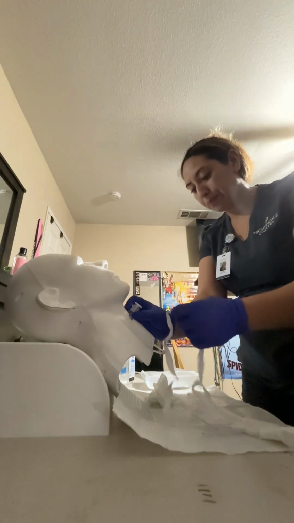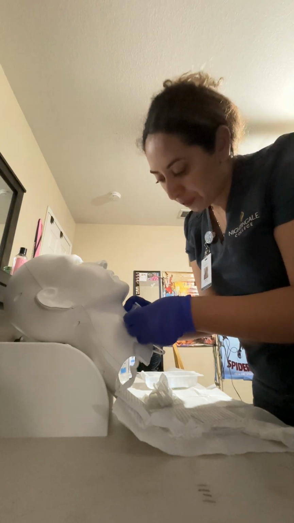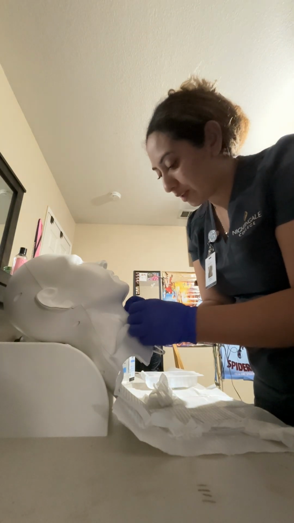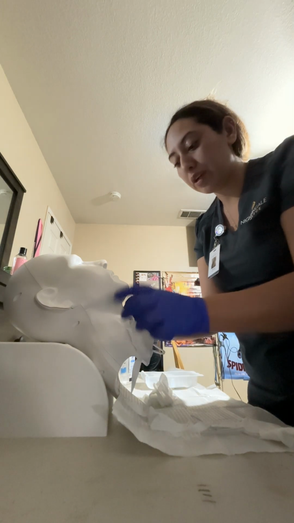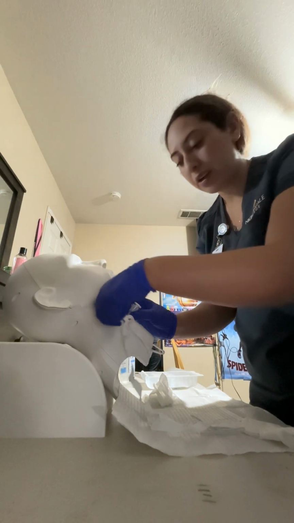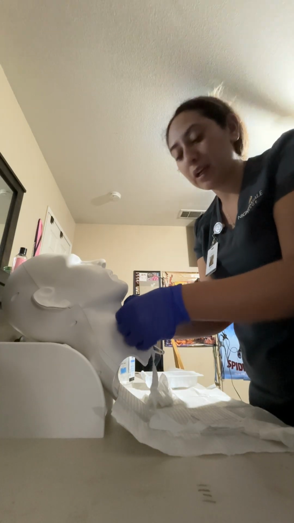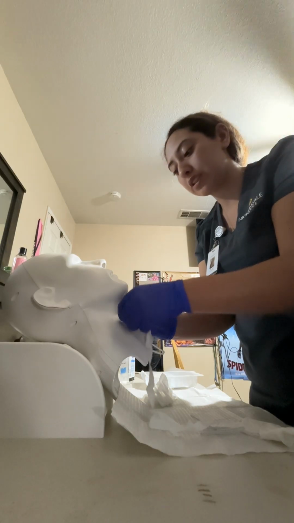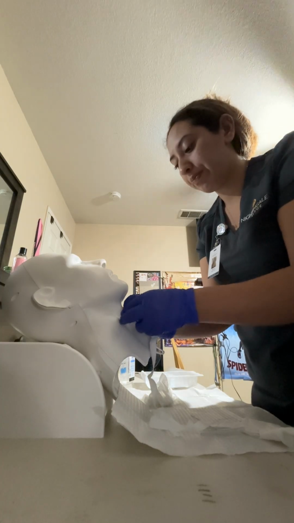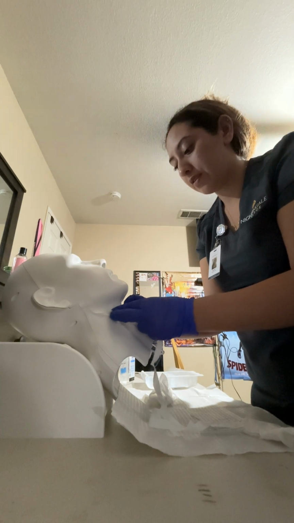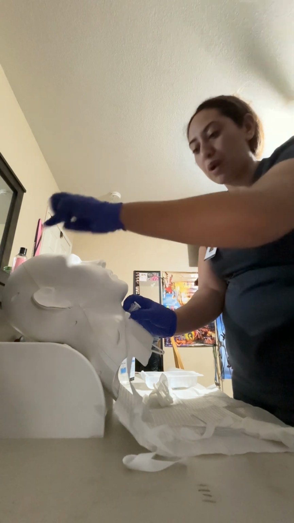I will, at this time, reapply his trach ties. And I am going to assure that when I tie this, I leave no more than about 2 finger space here. That's to make sure that we have the trach ties tight enough that it won't dislodge, but also loose enough that it doesn't cause the patient any skin integrity issues or skin breakdown. Okay, so I have tied a knot here on the tracheostomy and we will wrap this around.